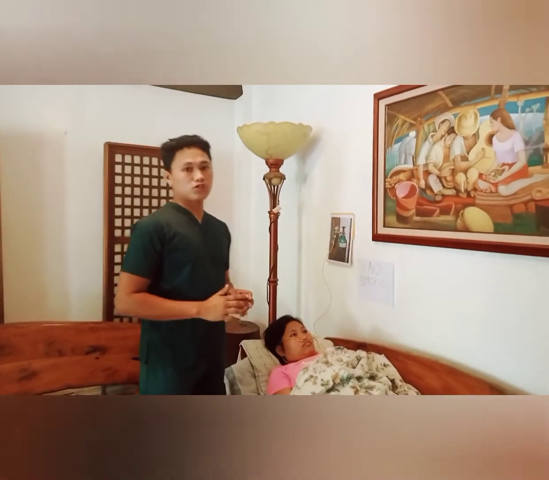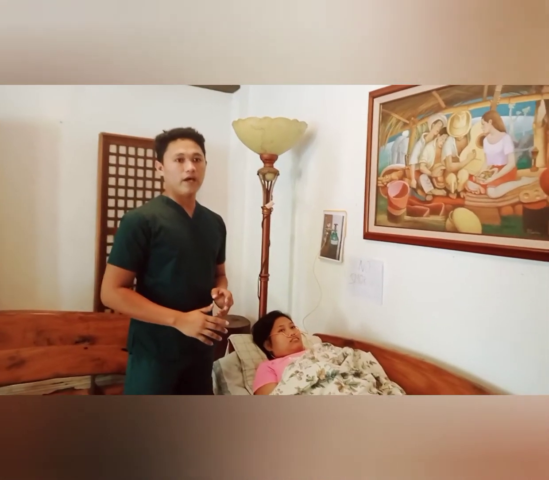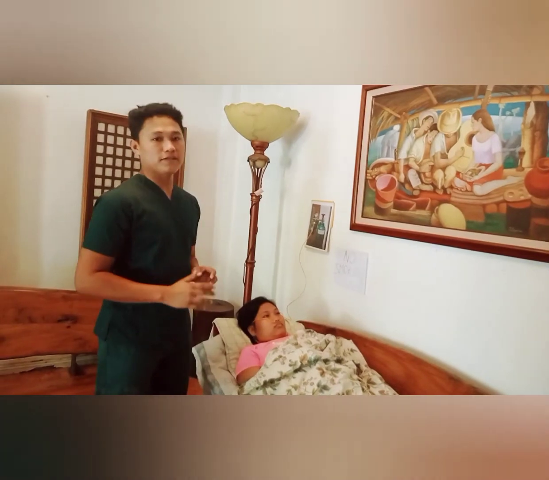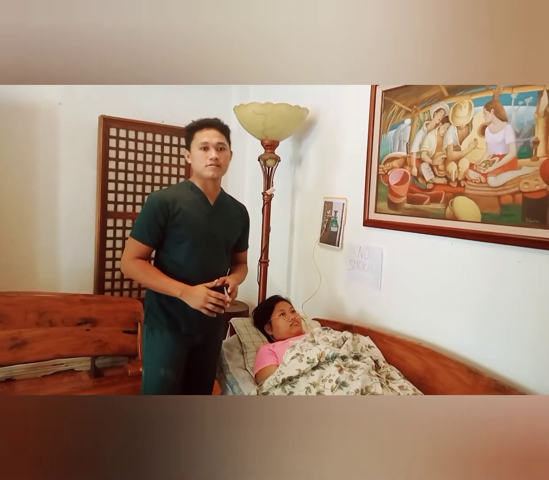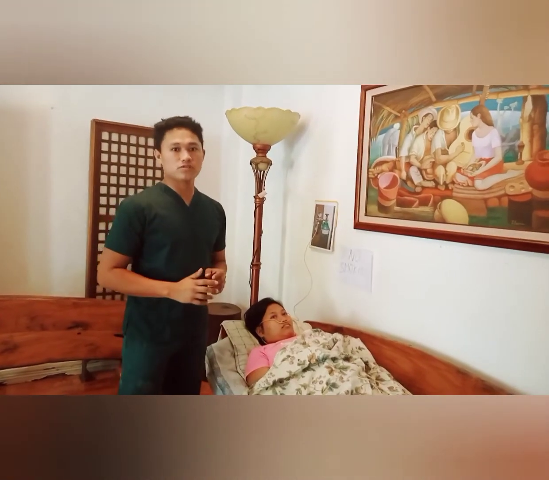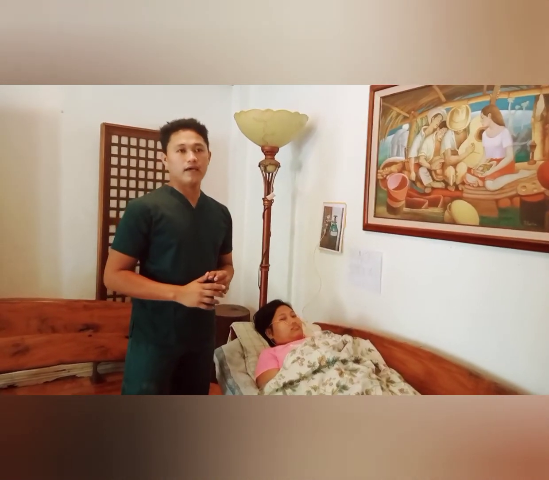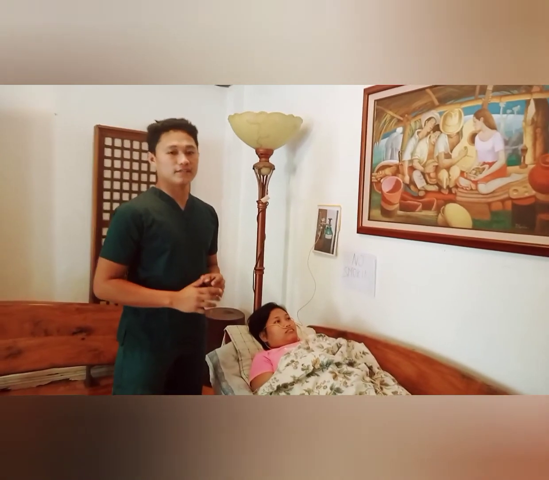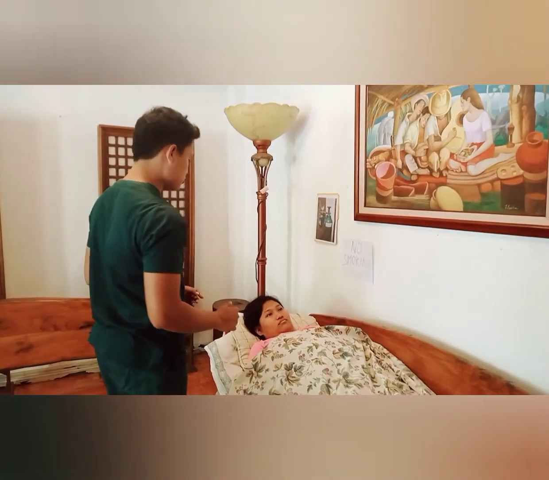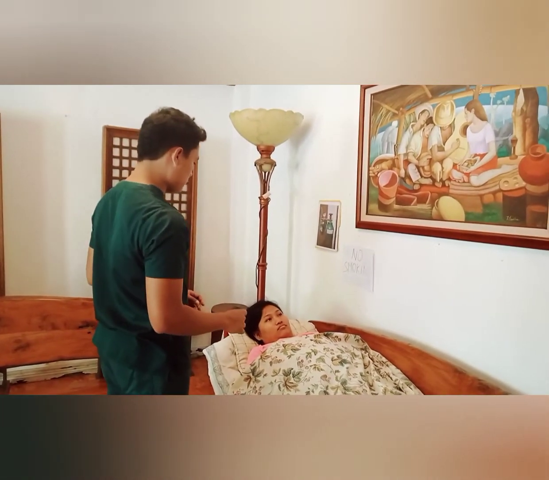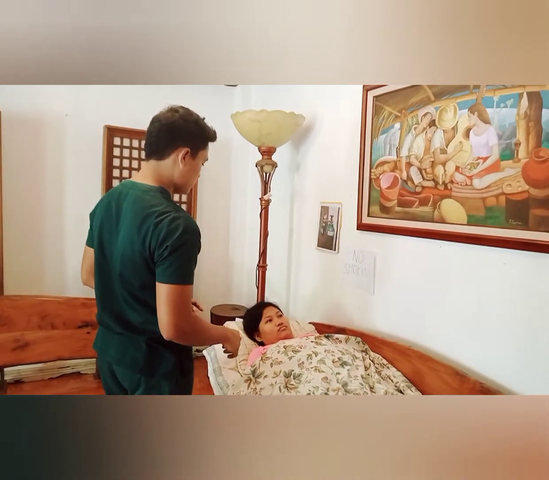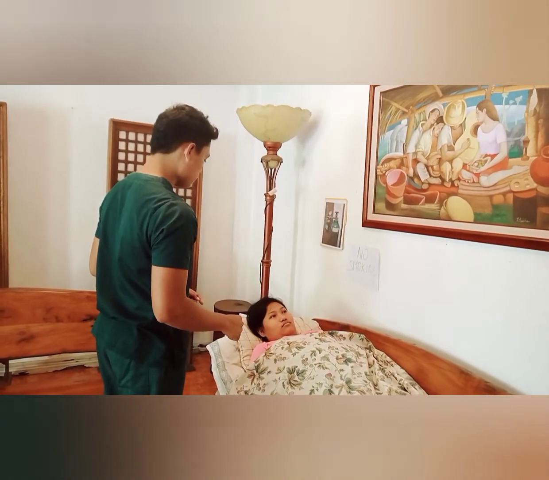So perform hand hygiene and wear gloves if available to prevent spread of infection and microorganisms. And next, explain the procedure and its purpose to the client. The client has a right to know what is happening, and this allays his or her anxiety. Good day, ma'am. My name is Janet Morales, and today I will perform the simple mask method. Is that okay with you? Yes. Okay, thank you, ma'am.